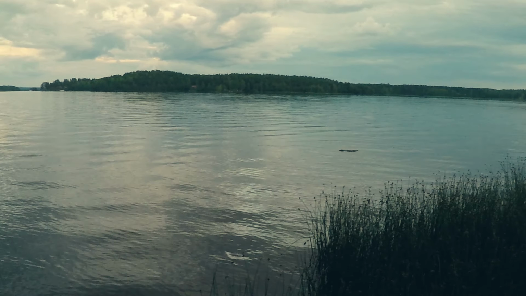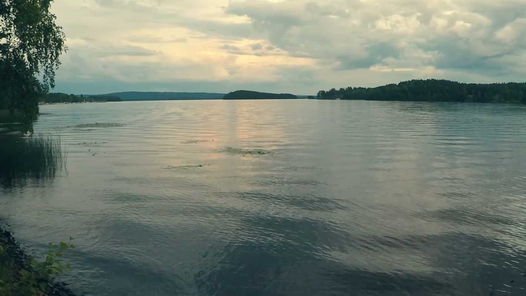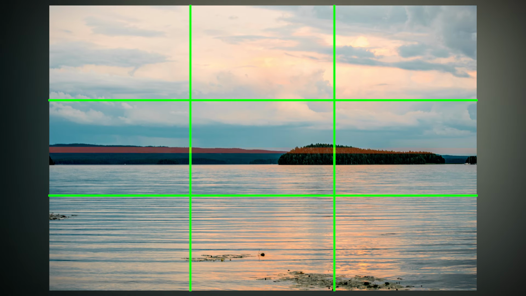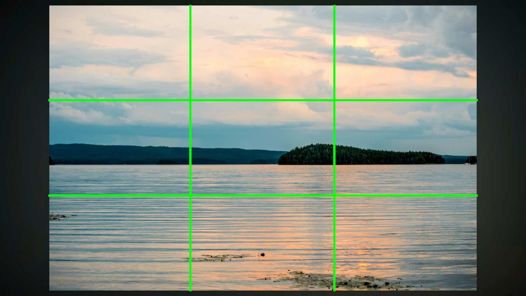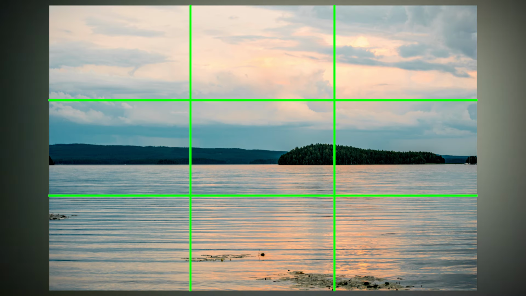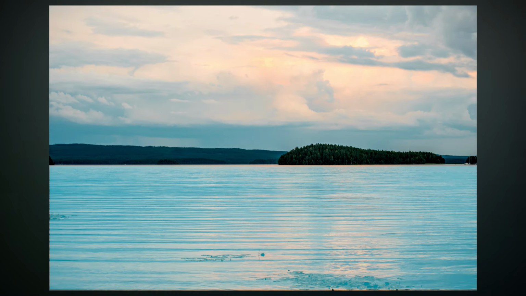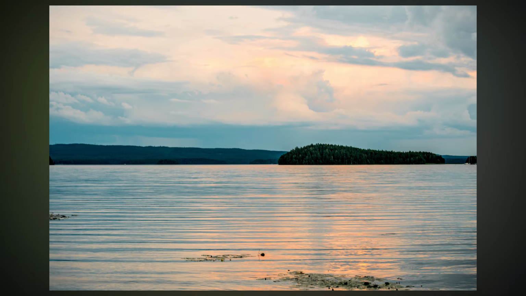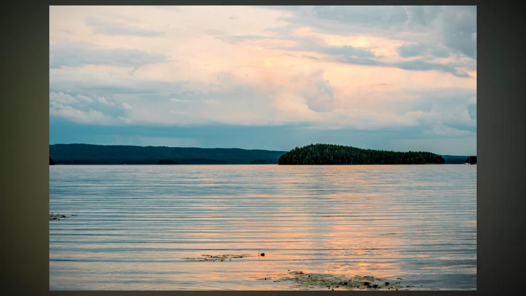To begin with, I'm going to take a photo of this lake. What most beginners will do is to put the horizon in the middle like this. But as I've mentioned before in other videos, it's important to decide what is the main thing you want your viewers to see. In this case, is the sky or the water most important? If you put the horizon in the middle, your viewers might be confused of what you want to show with the picture, since both the sky and the water takes up an equal amount of space.